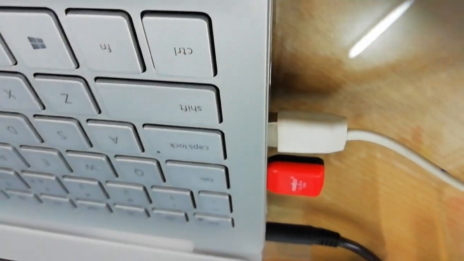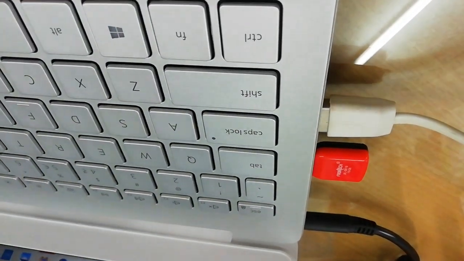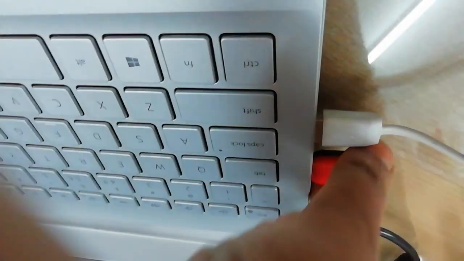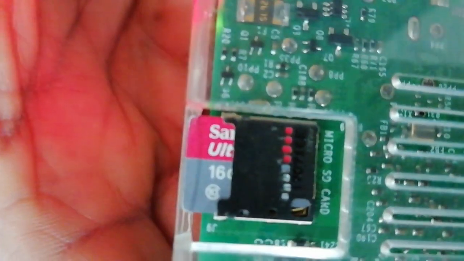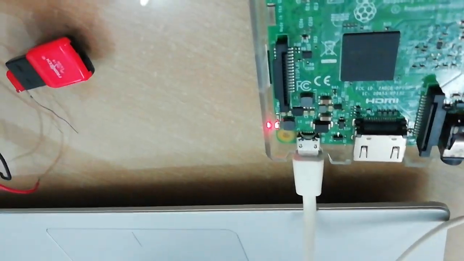Like this you insert it and, opening Google, directly download that NOOBS folder, and take it out. After downloading we have to remove the card from the slot where we inserted it, and then insert that card over here like this. Once it is inserted, we have to download the VNC server. We have to connect it to the monitor.